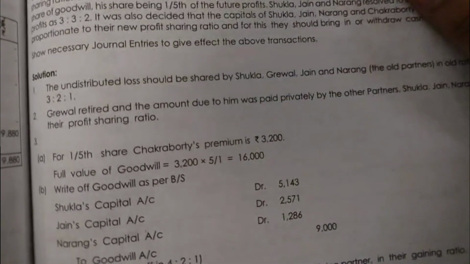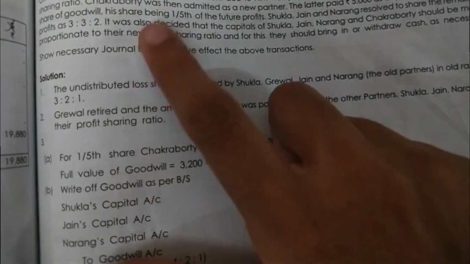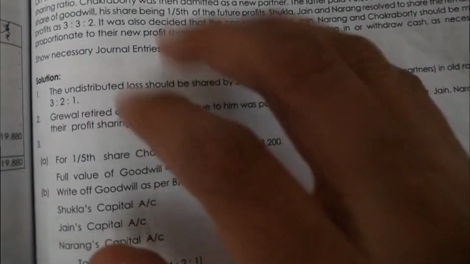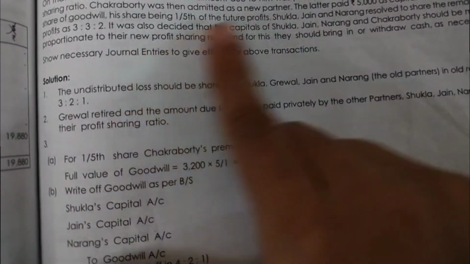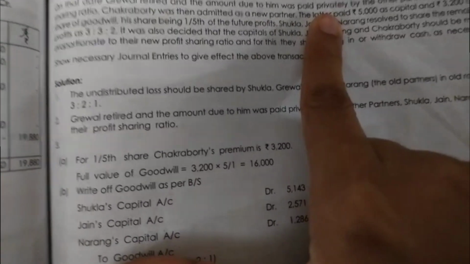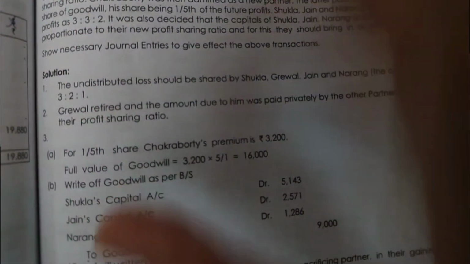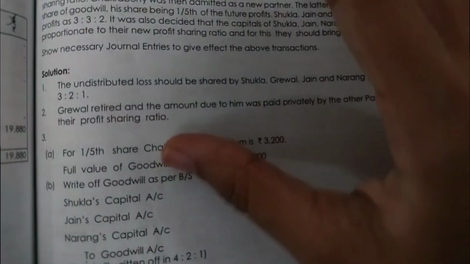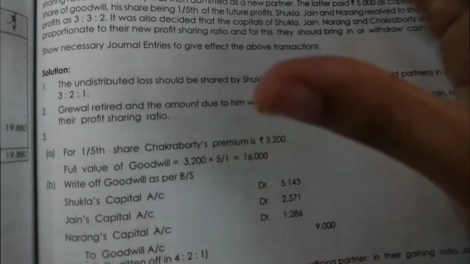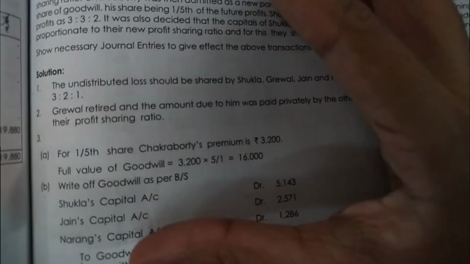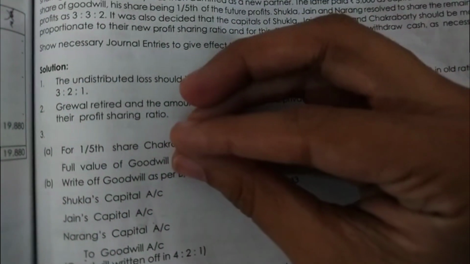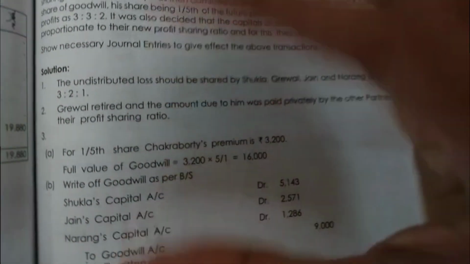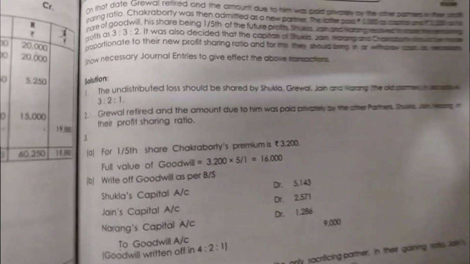The existing partners are going to pay Grewal privately. So since Grewal's capital account cannot be shown, when we prepare the capital account, we will show that since the existing partners paid Grewal privately, his capital is being acquired by the existing partners. That is how we are doing the calculation in this question.